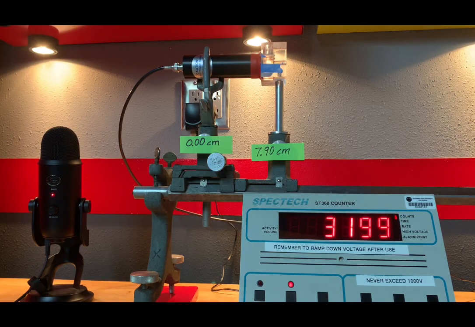So the lab manual says to do 4 to 6 measurements. Each measurement is going to consist of our source being at a different distance away from the detector. So this is our measurement number 1, and we are getting 3,199 counts, and the time that it took to get these counts is 29.91 seconds.